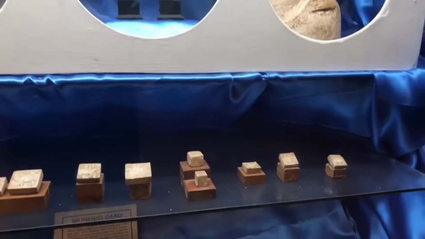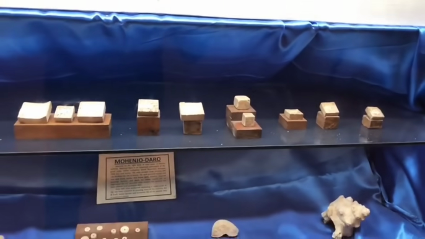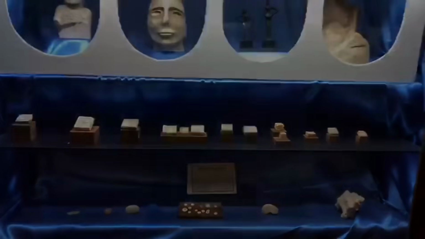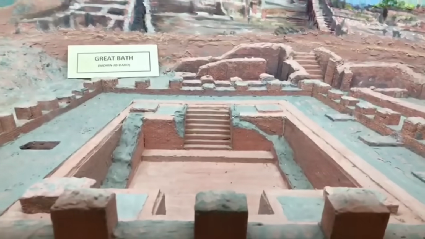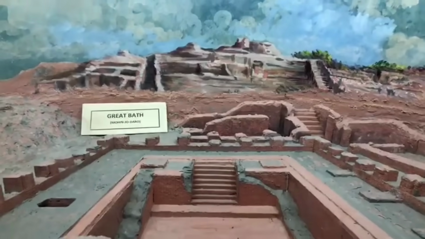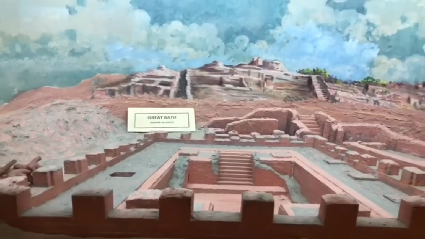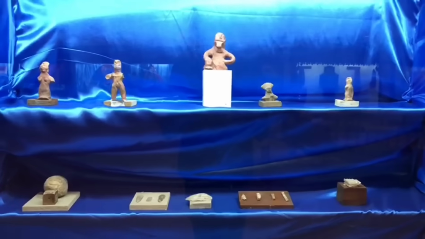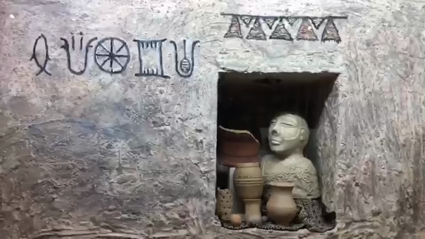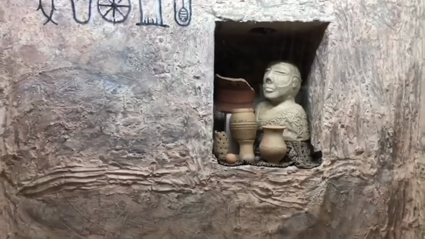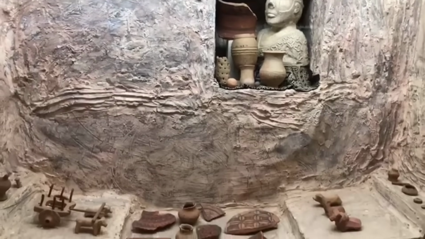Collections. The museum houses a vast collection of artifacts including archaeological finds, traditional crafts, historical documents, and ethnographic exhibits. The items on display span different periods of Sindh's history, from ancient civilizations to more recent times.